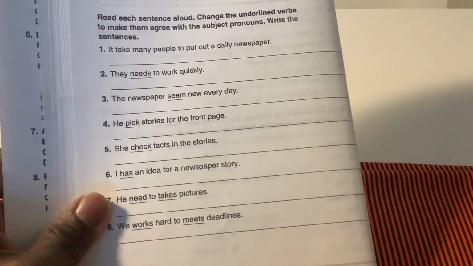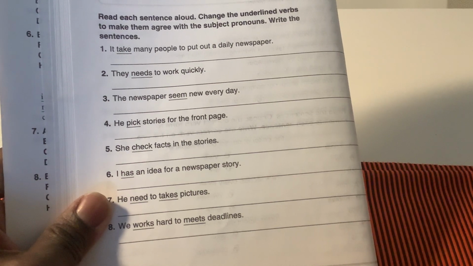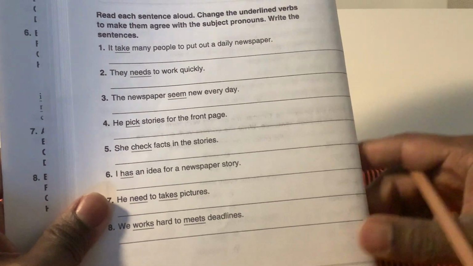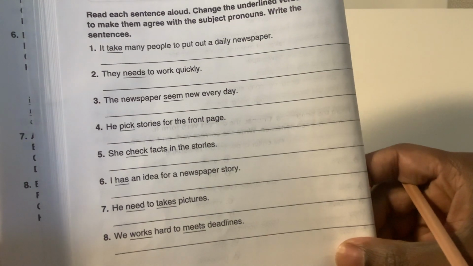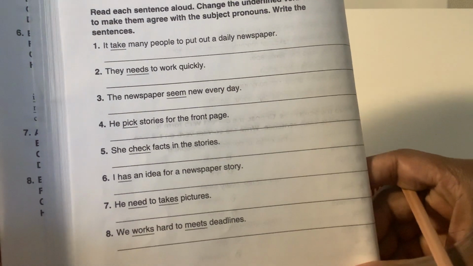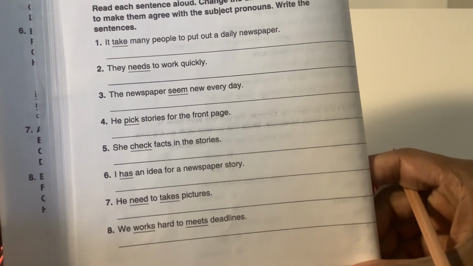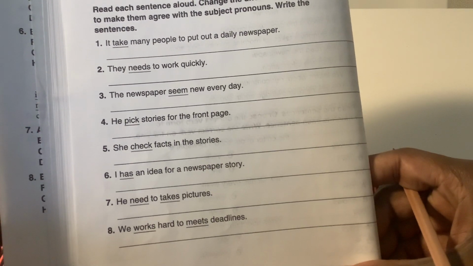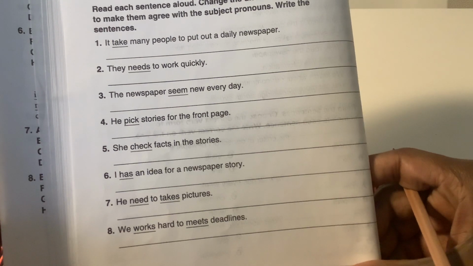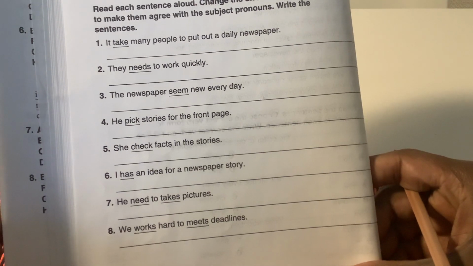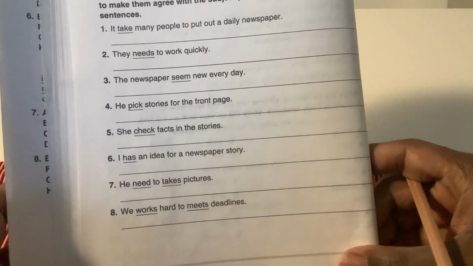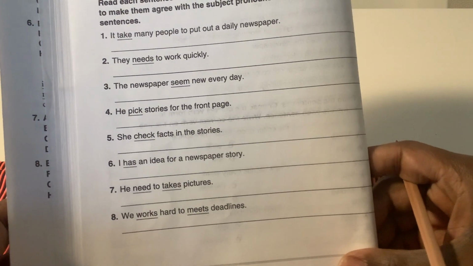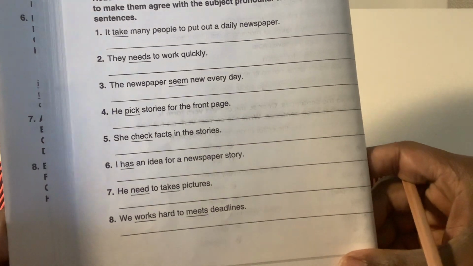He pick stories for the front page. 5. She check facts in the stories. 6. I has an idea for a newspaper story. 7. He need to takes pictures. 8. We works hard to meet deadlines.